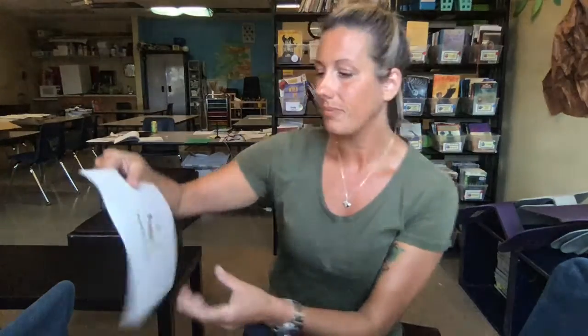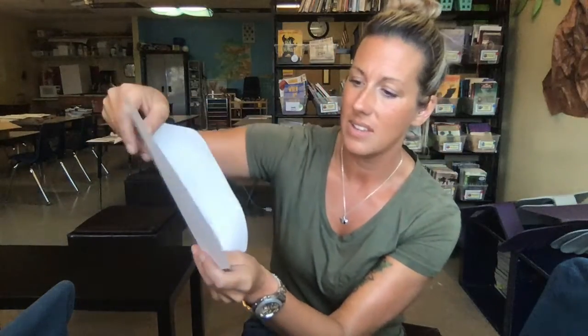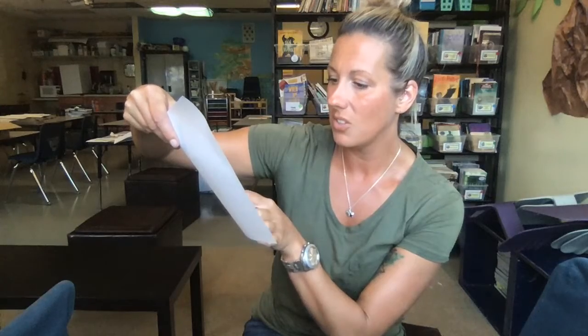So on mine here, I wrote that the main branch stem is arched up and not flat. I've made little notes about the different coloring on some of the needles. So brown, kind of a goldish, green, nubby ends, I said.